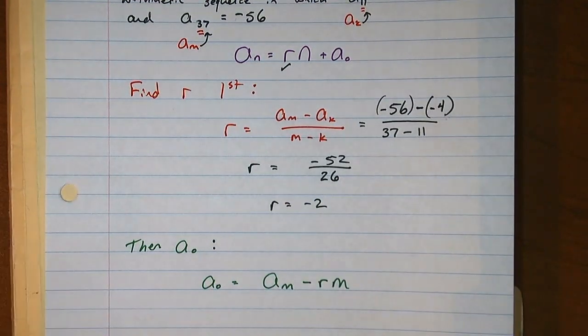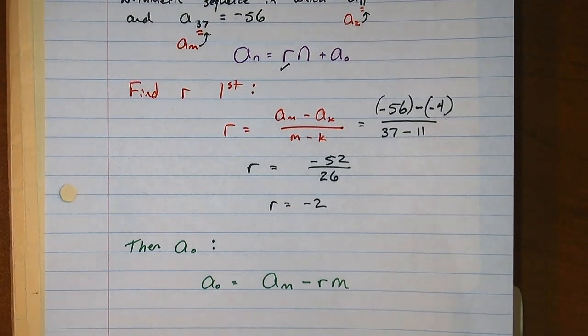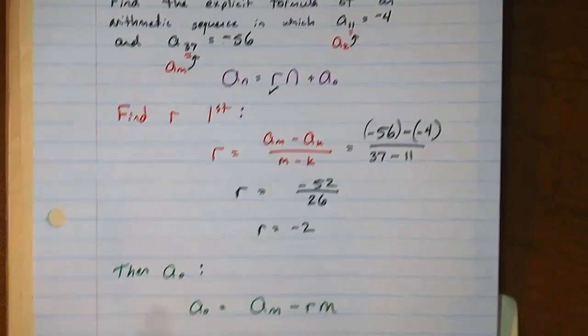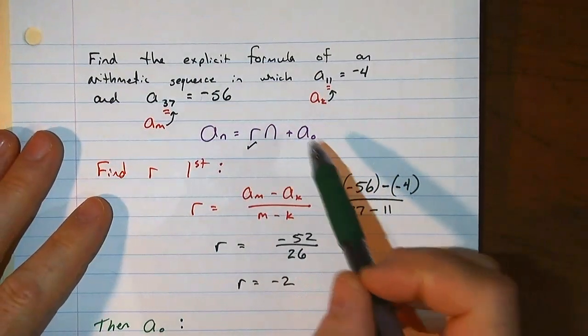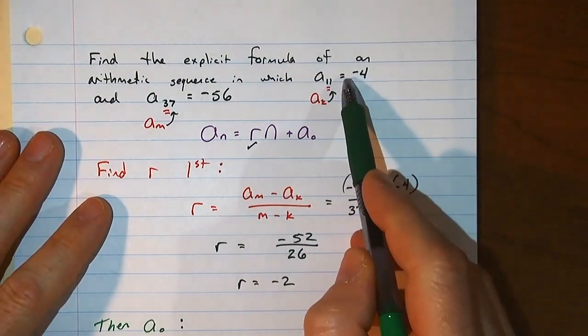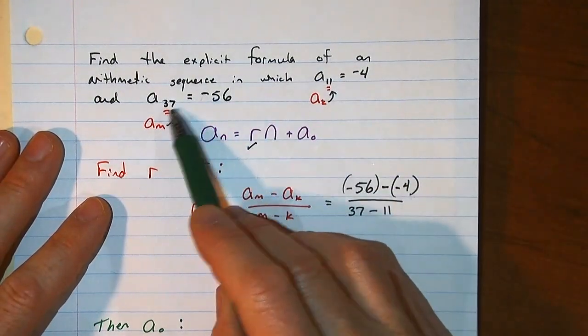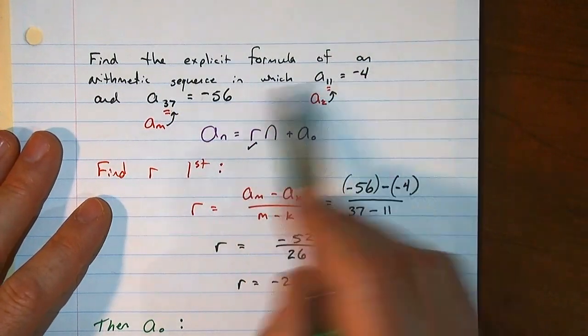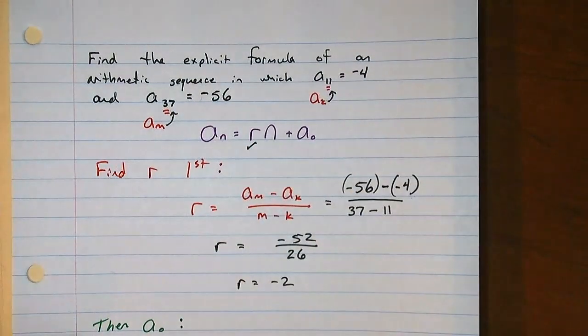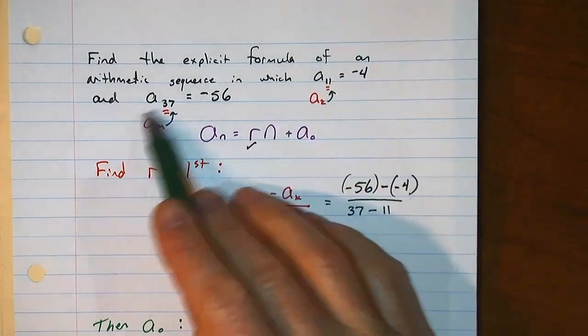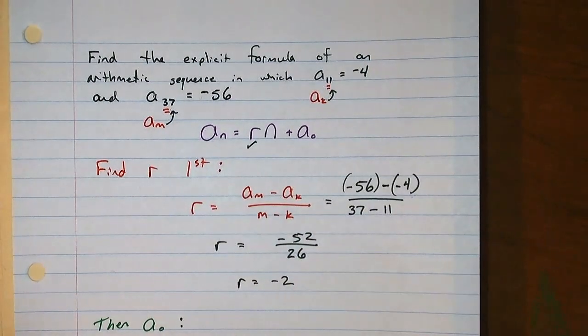Okay, so it doesn't matter which term you pick. For this one, I always pick the one that the numbers are the smallest and easiest to work with. So I would pick this one because 11 is smaller than 37, 4 is smaller than 56. They're easier to work with. So I would pick this one, but it totally does not matter. You can pick any one you want.